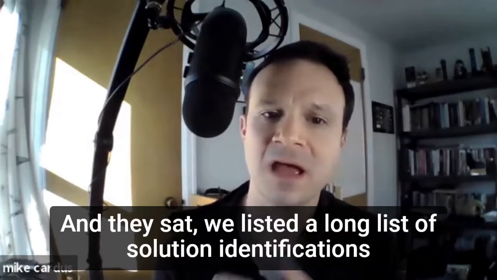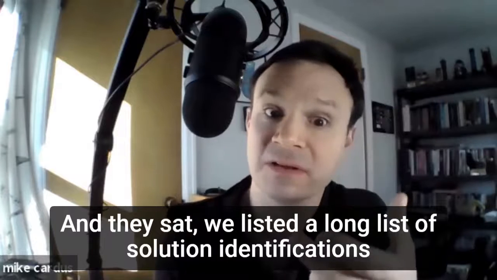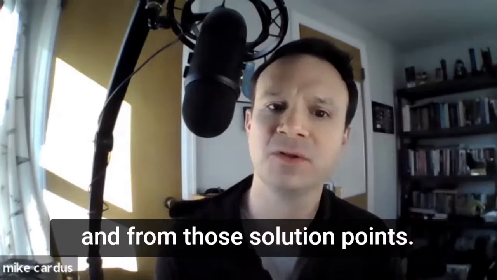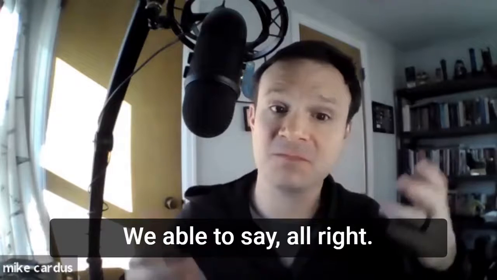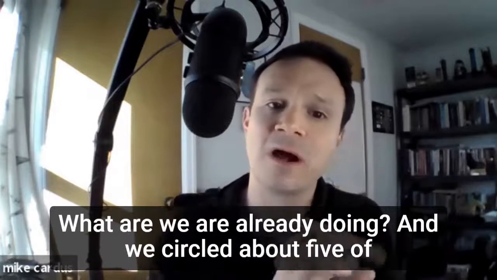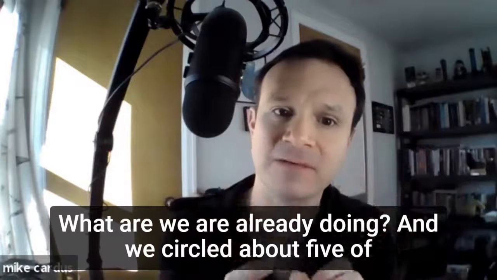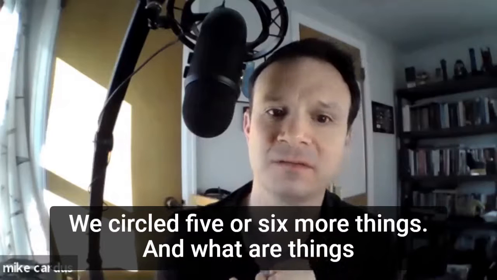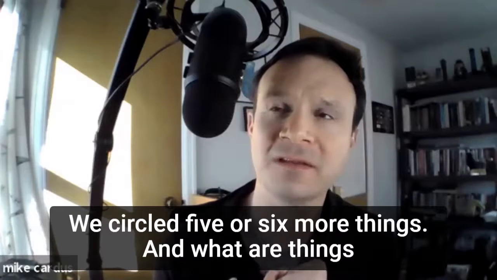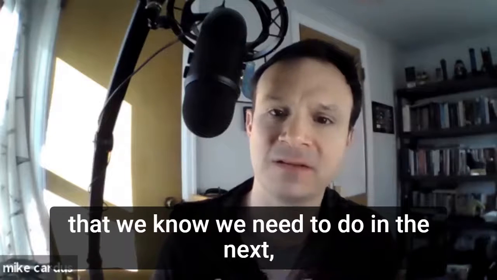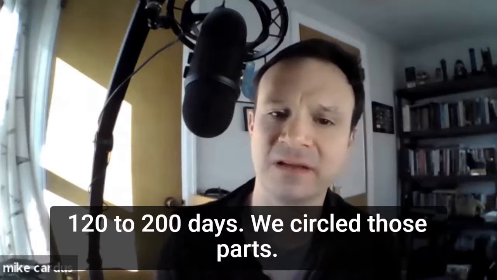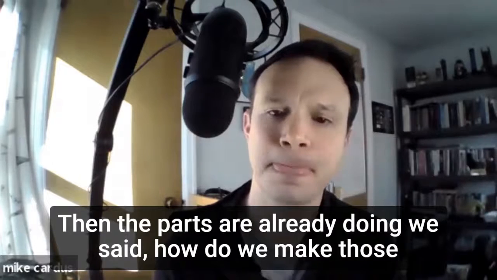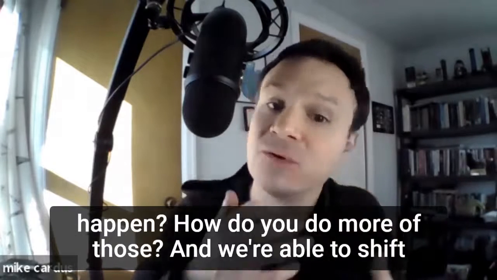And they sat, and we listed a long list of solution identifications. And from those solution points, we were able to say, all right, so out of these 20 things, what are we already doing? And we circled about 5 of those. What can we do that takes a little bit more effort that we can communicate to the staff? We circled 5 or 6 more things. And what are things that we know we need to do in the next 120 to 200 days? We circled those parts. Then from the parts that we're already doing, we said, how do we make those happen? How do we do more of those?